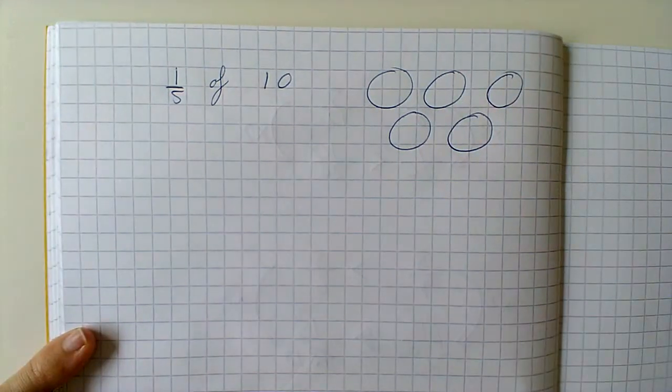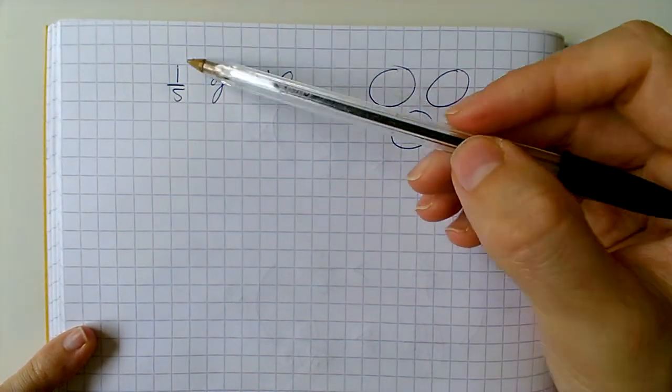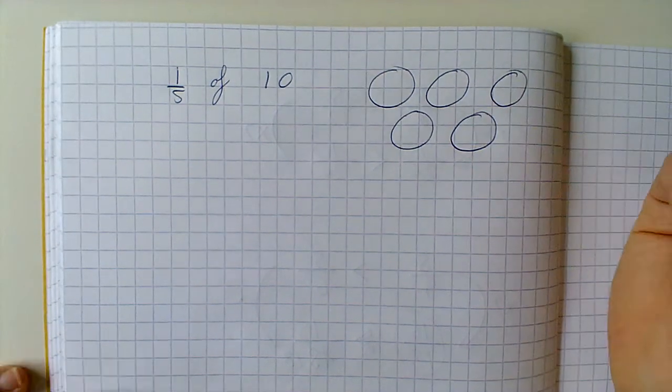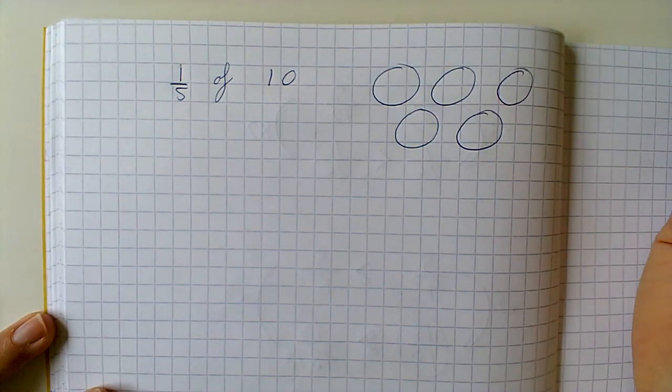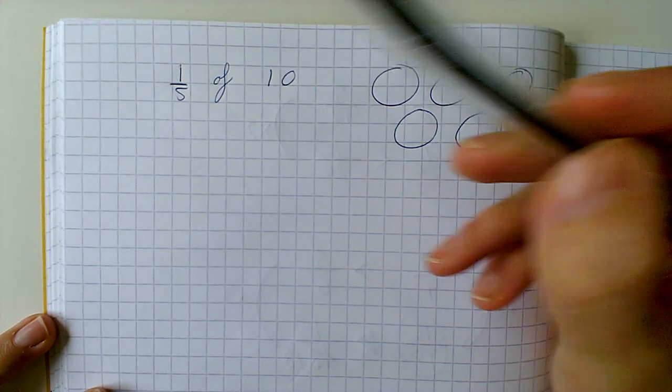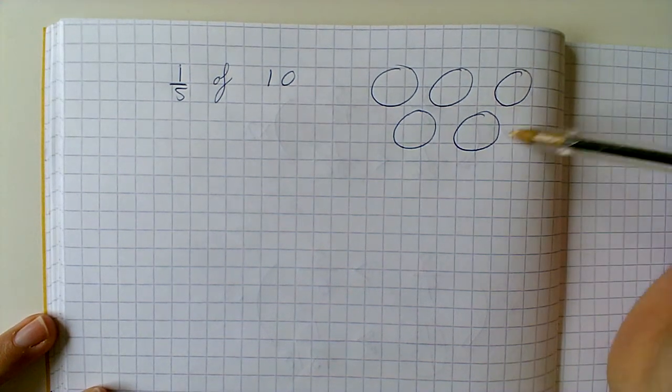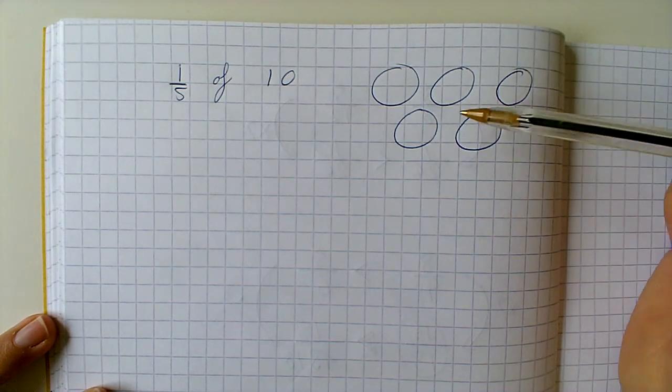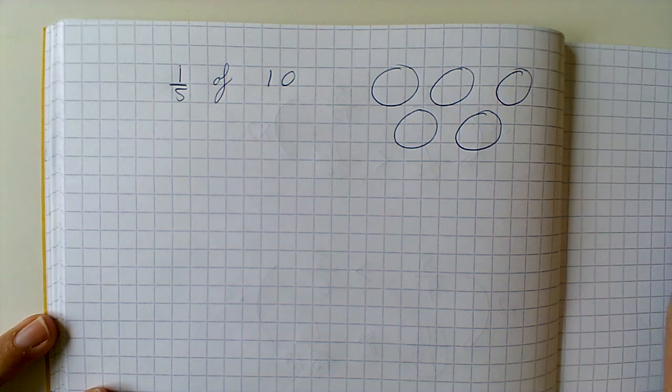Finding fractions of an amount, video number 1. So we are looking for 1/5 of 10, okay? Now the rule with finding a fraction of an amount is you need to divide by the denominator, then multiply by the numerator. I've got a little visual, it's very high tech as you can see, right beside here to show you what that process looks like.